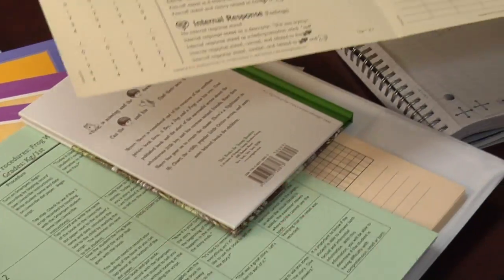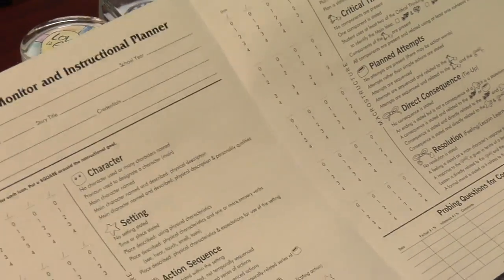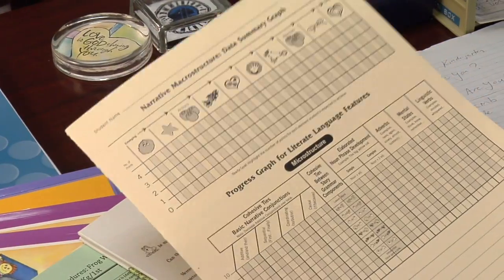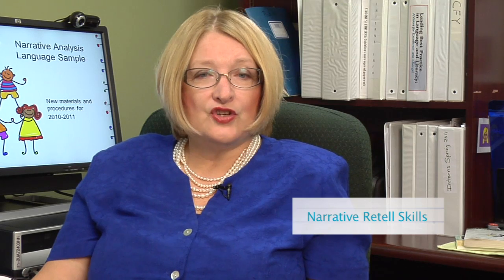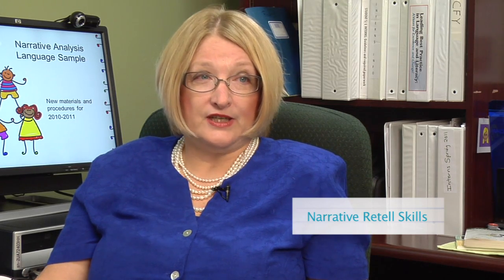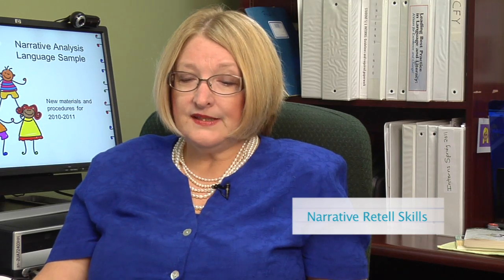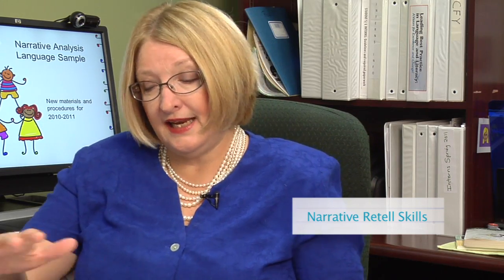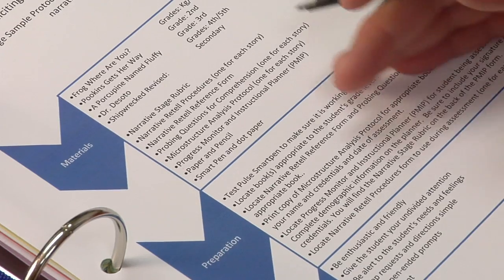So we wanted to develop a project where SLPs could take an analysis of the students as a progress monitoring tool. So we wanted several times during the year. And we wanted to target specifically their narrative retell skills. So we developed a project and developed actually a whole notebook for them that gives them all the instructions for how to do this.